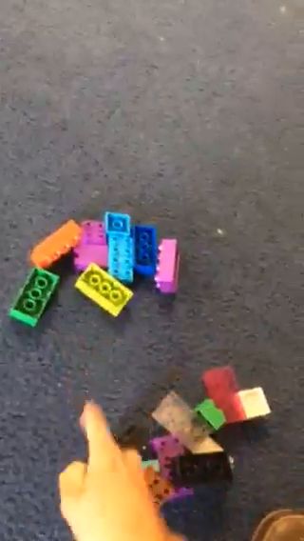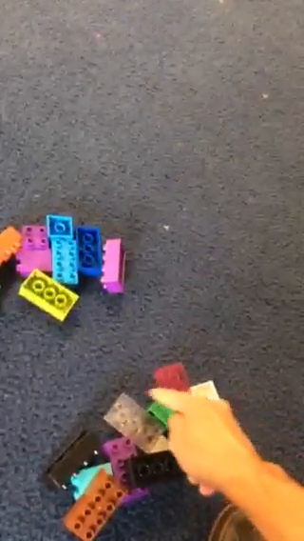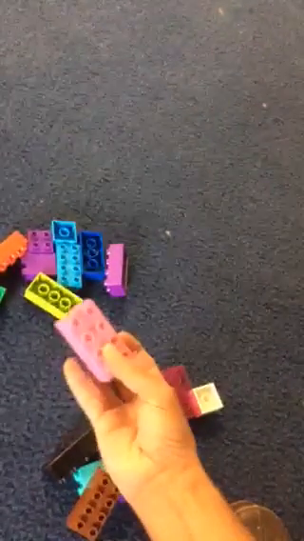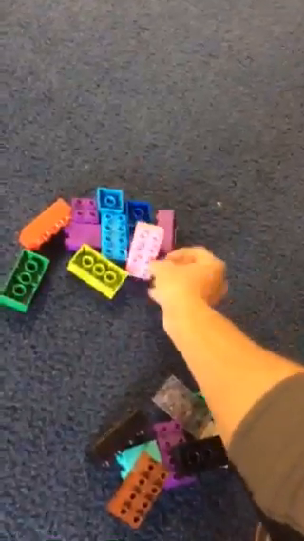So you can see Mr. J is just making two piles here. And I need to check them and make sure they're the same. 1, 2, 3, 4, 5, 6, 7, 8, 9. 1, 2, 3, 4, 5, 6, 7, 8, 9, 10. Okay, so where does this one need to go? That's right, in this pile that only had 9.